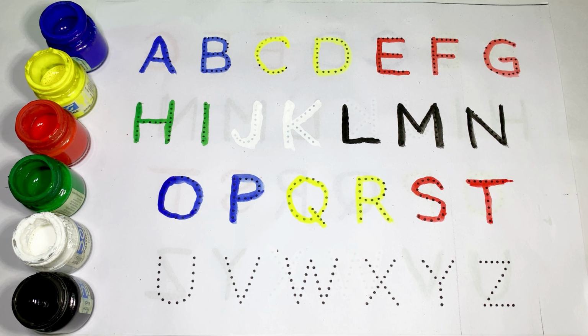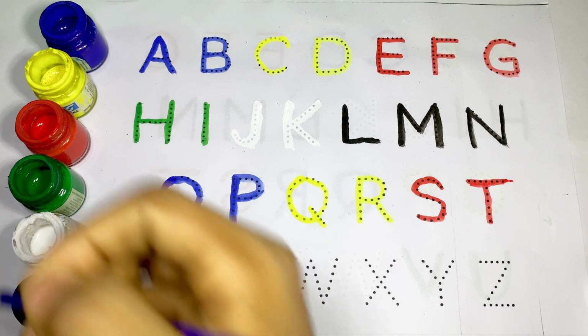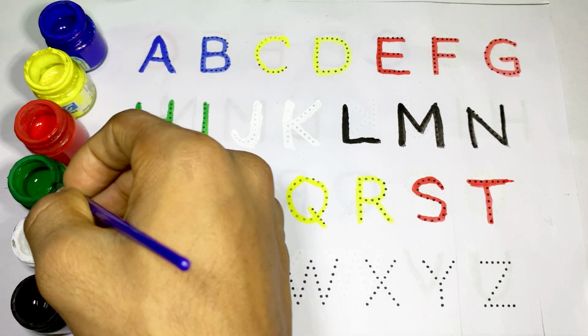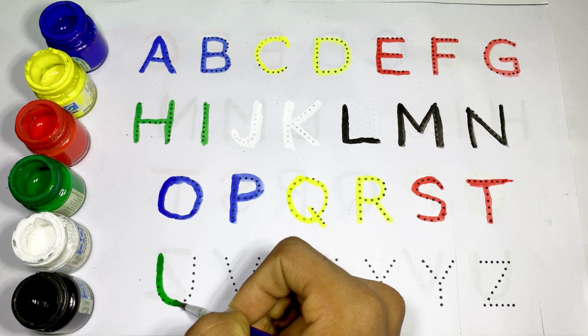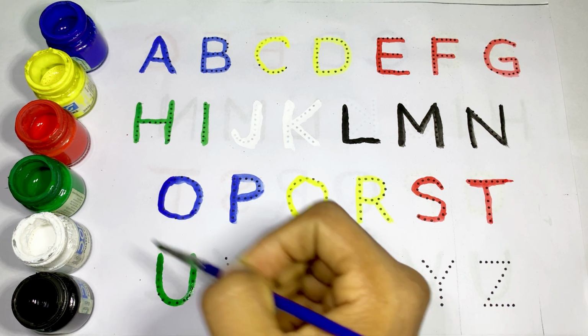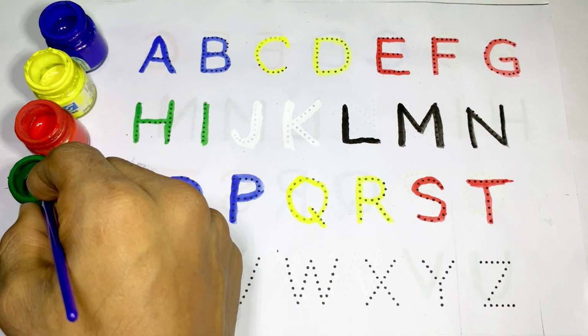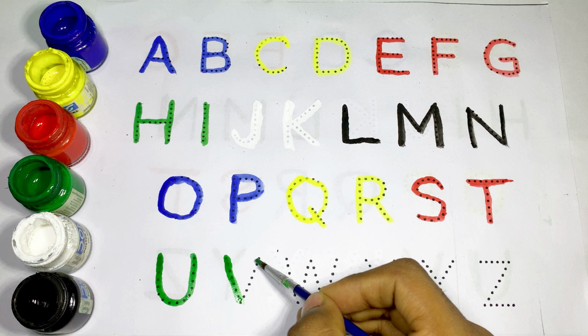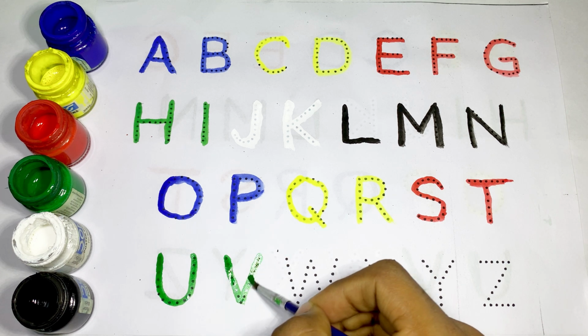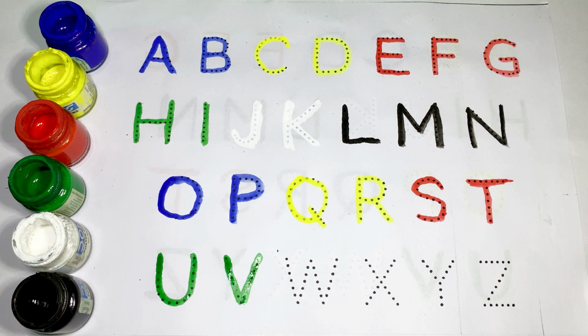Kids, now draw U. U for umbrella, U for uncle, the alphabets of U, and use green color. Kids, again use green color and draw V. V for van, V for vanilla, the alphabets of V.